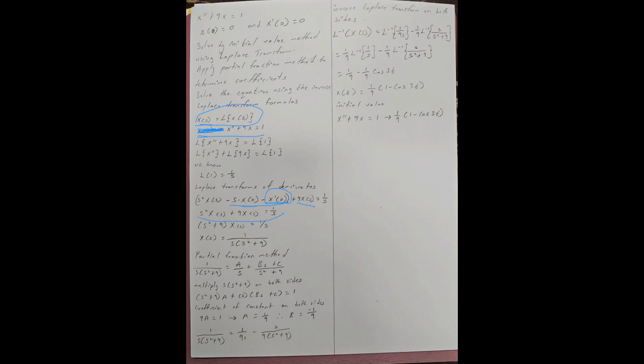I was solving that by the initial value, so that's why they're not there anymore. You're not solving this, you're simplifying this. Yeah, simplifying it using the initial values. The initial values given were right here: s squared X of s plus 9X of s equals 1 over s. You're giving the right reason, but why is that? What is the given initial value?